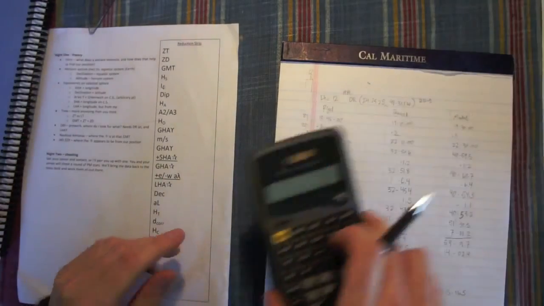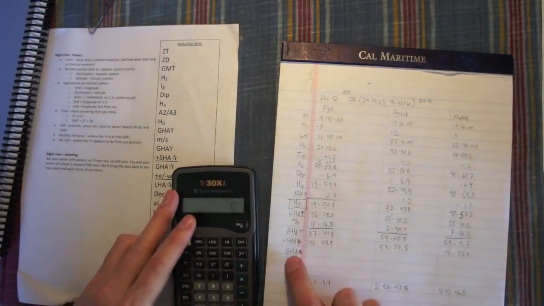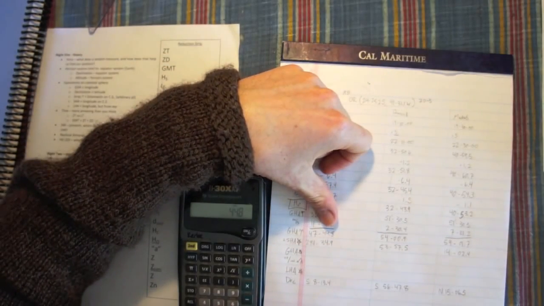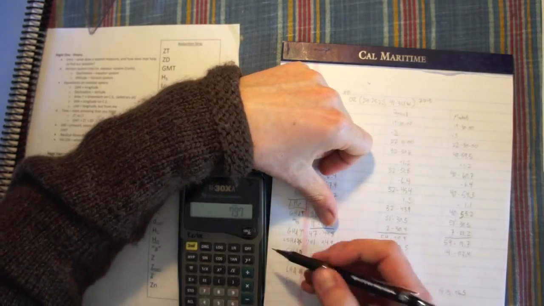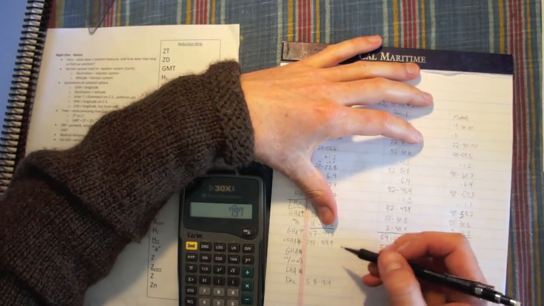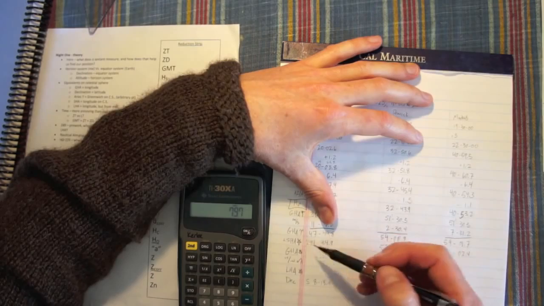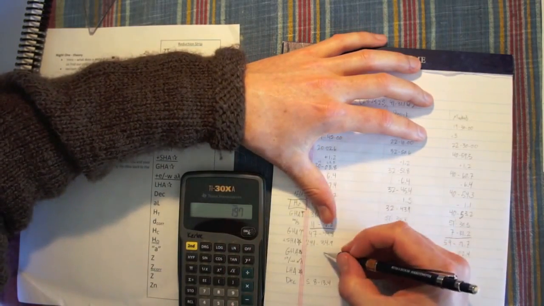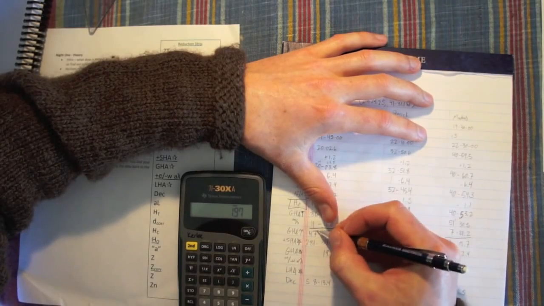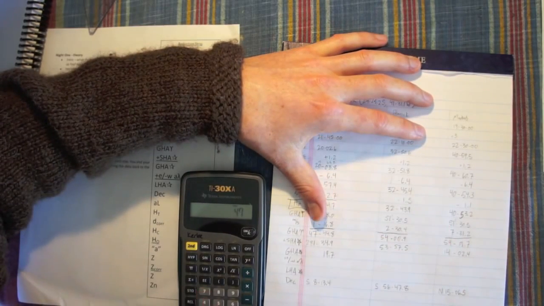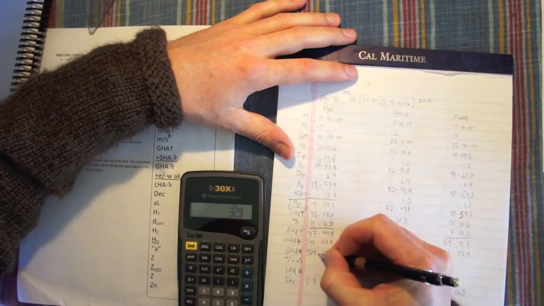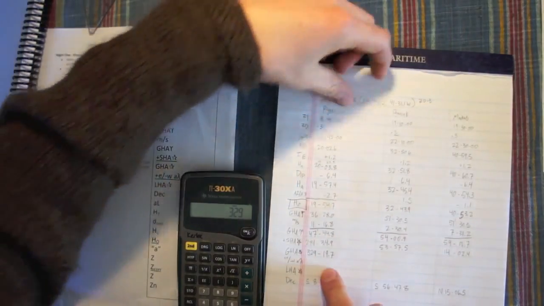Okay, now I want to add these together so I can get my GHA of the star. So right here, 44.8 plus 34.9 gives me 79.7, but I don't want to write that in here. I'm going to take out 60 and carry a 1. 79.7 minus 60 is 19.7. Carry that 1 right there. So 47 plus 1 plus 281 is a big number, 329. That's fine. 329. That is the GHA of Rigel.